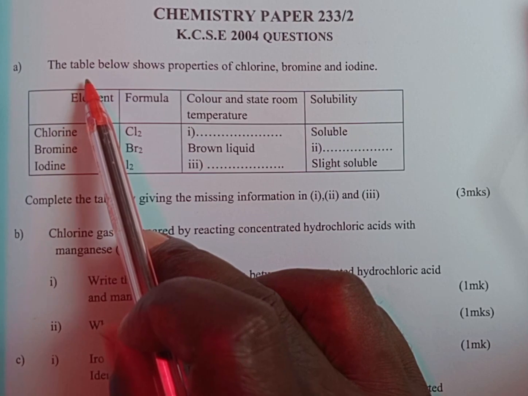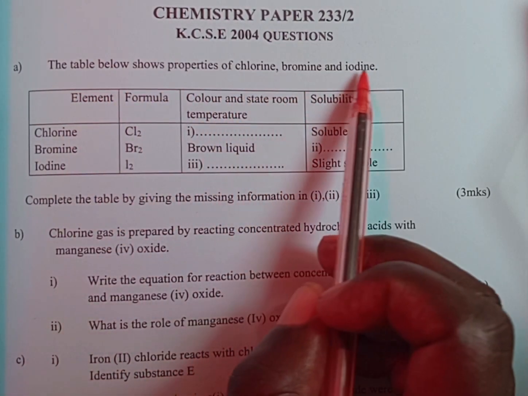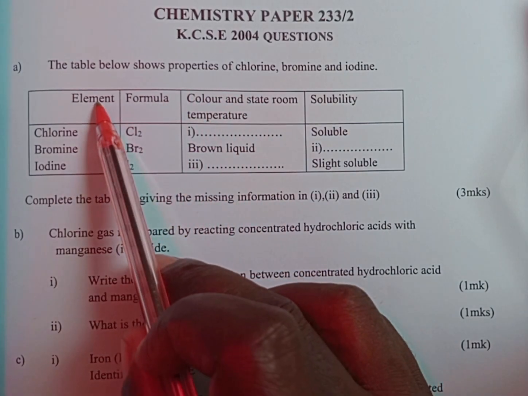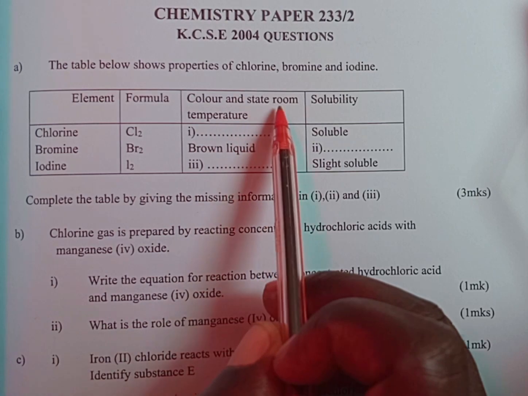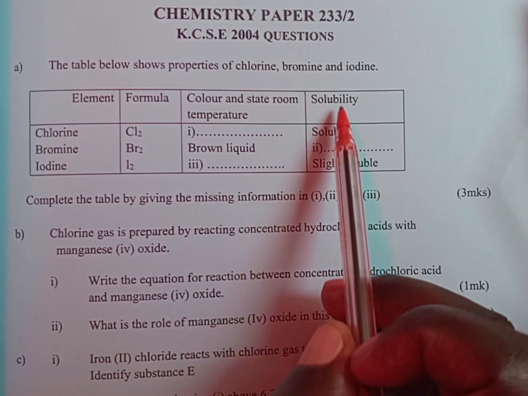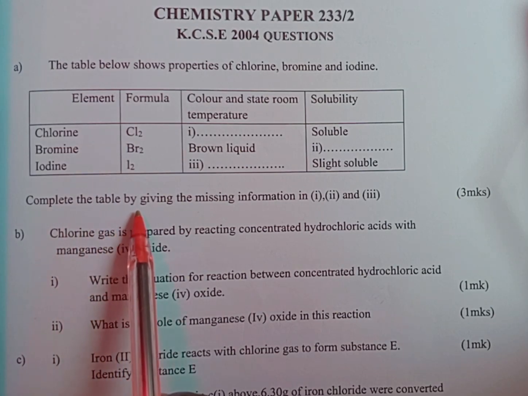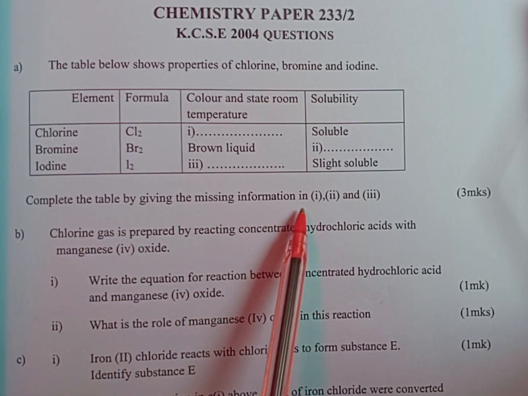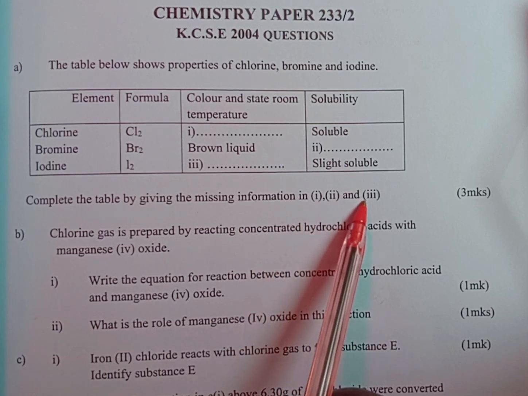We are told the table below shows properties of chlorine, bromine, and iodine. We have the elements, their formulae, color, and state at room temperature, then of course solubility. We are required to complete the table by giving the missing information in Roman 1, 2, and 3.